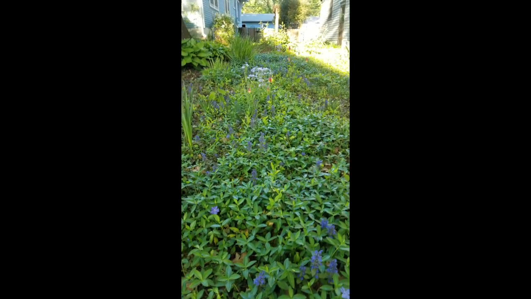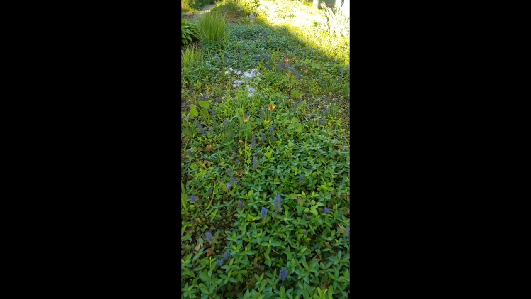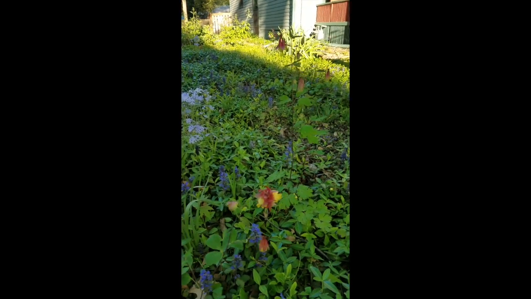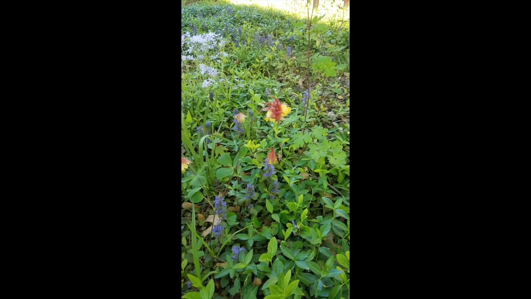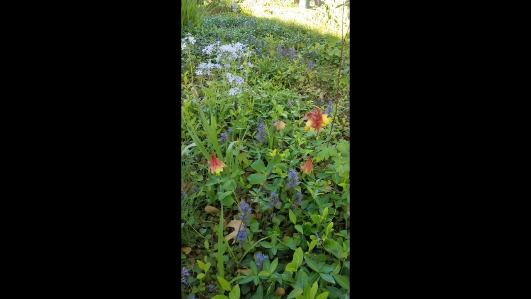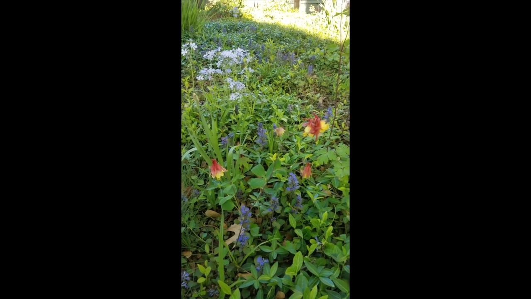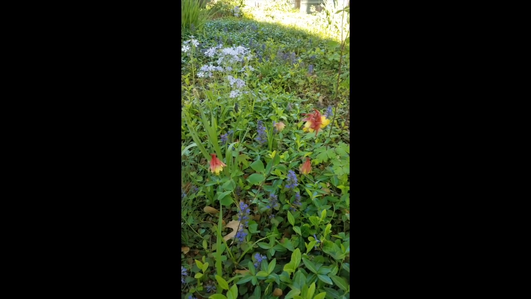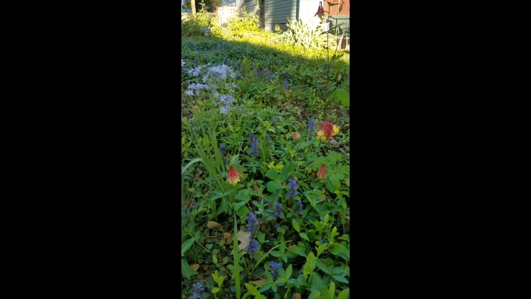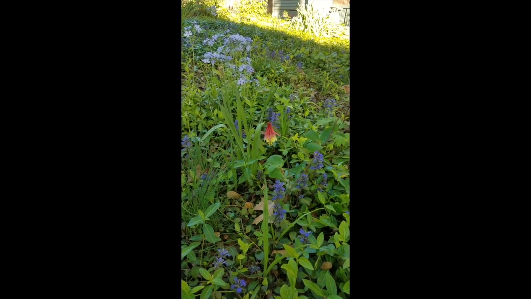So what else I've got growing in here that will handle the shade is the wild columbine that stands up above this carpet of vinca. It's nice and pretty. It's a different color, but I do have to warn you that it does sort of pop up randomly. Once you plant it, it will just pop up wherever it sees fit. And so sometimes you might want to thin that, or pull it out from places where you no longer want it.